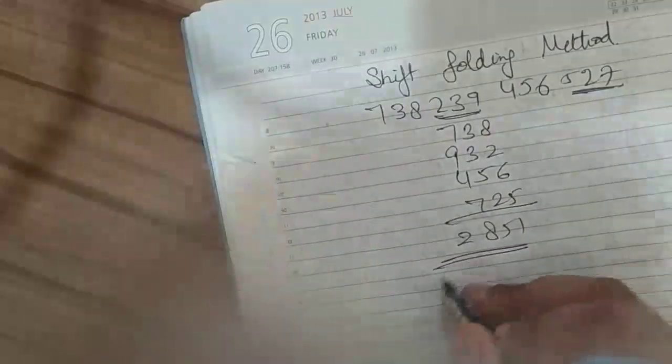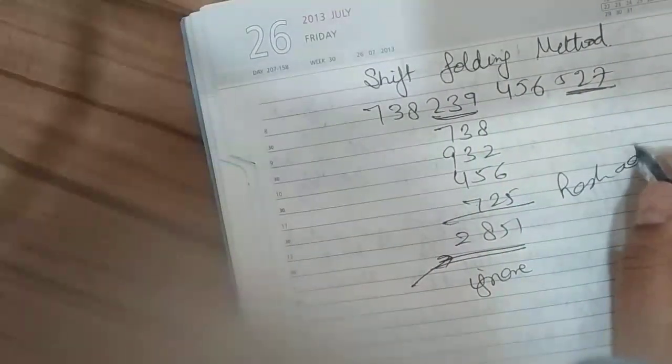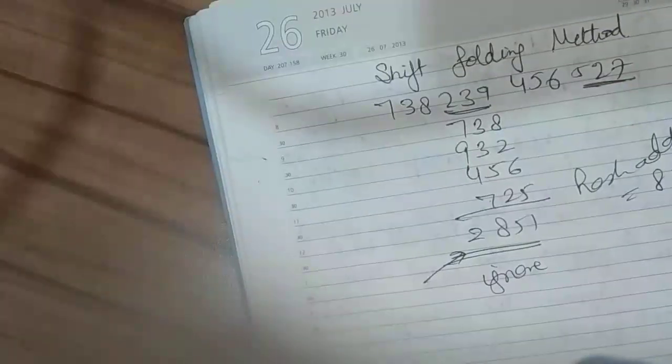Now we add these up, ignoring the carry, and the hash address is 851 in this case.